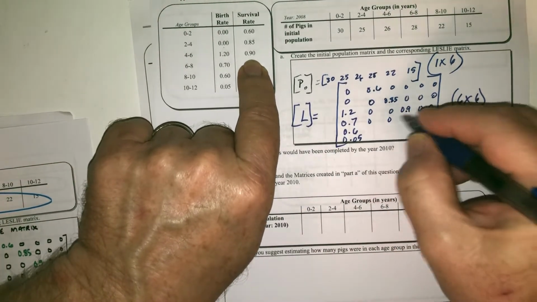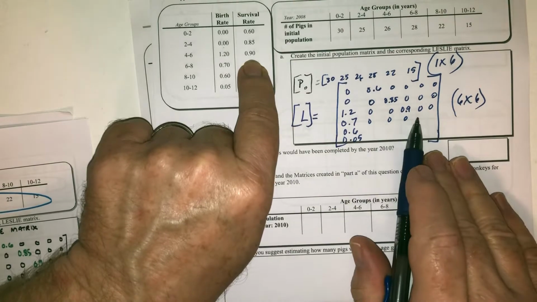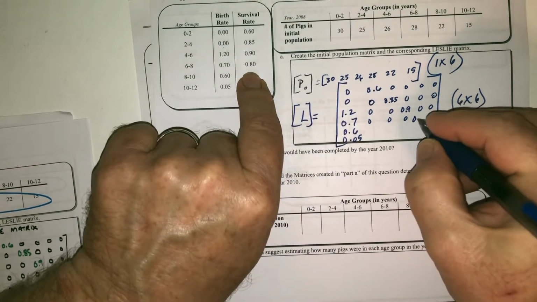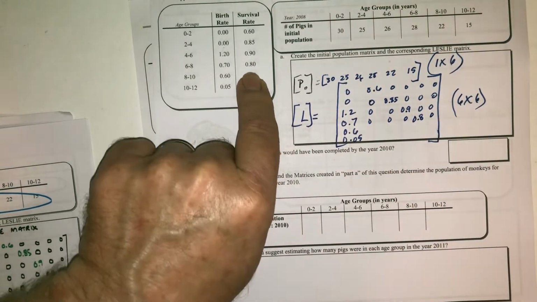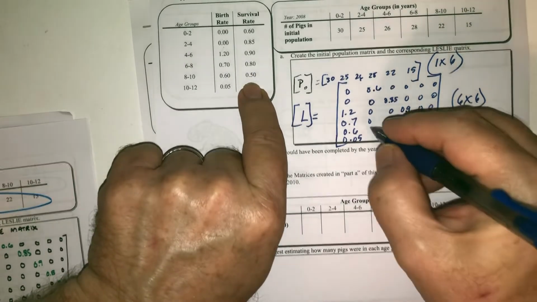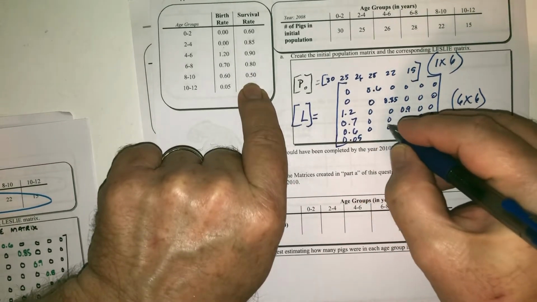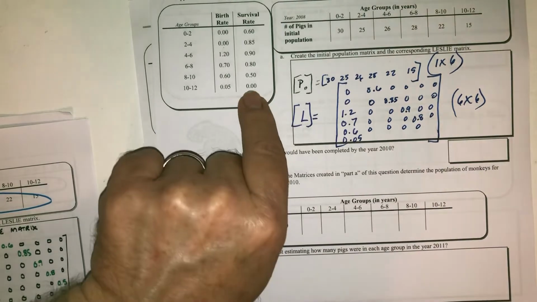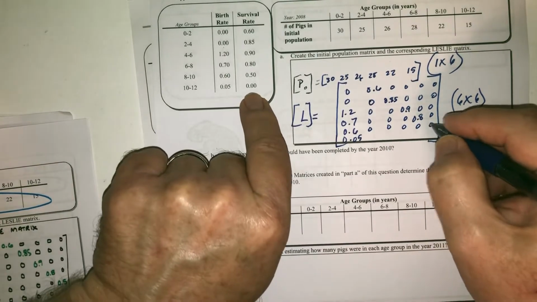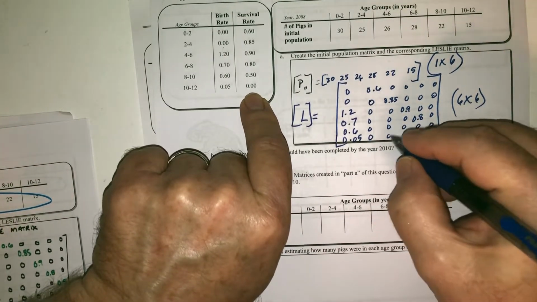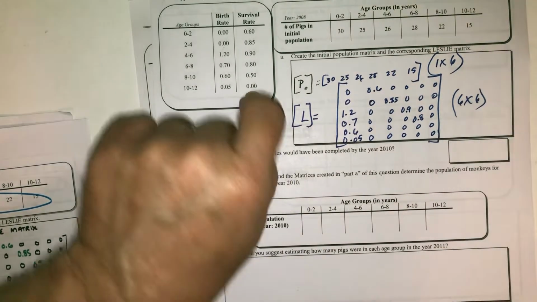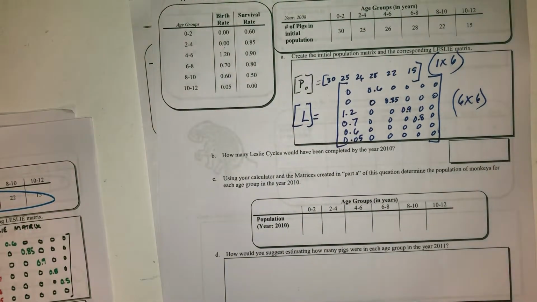So then 3 zeros, and then the next survival rate was 0.8, so the 0.8 goes here, and 1 zero out there. Okay, and the fifth row would have 1, 2, 3, 4 zeros, and this percentage right here will go here, and then everything else will be zeros, ladies and gentlemen. And that's how you create your Leslie matrix.